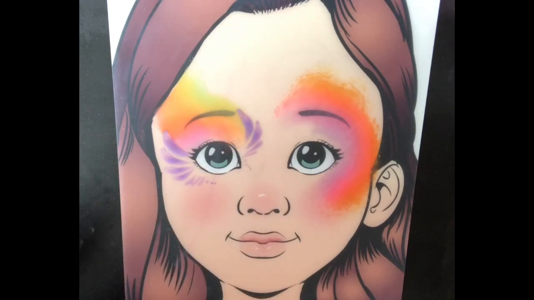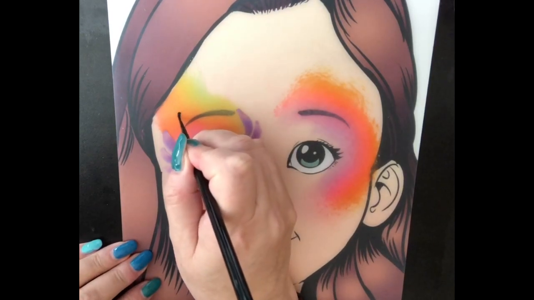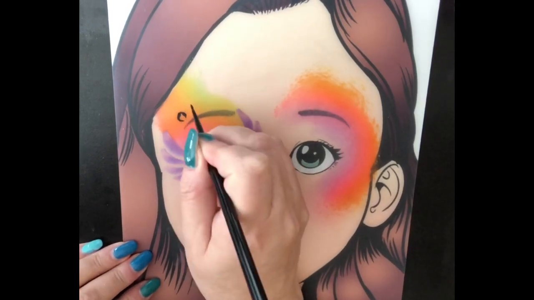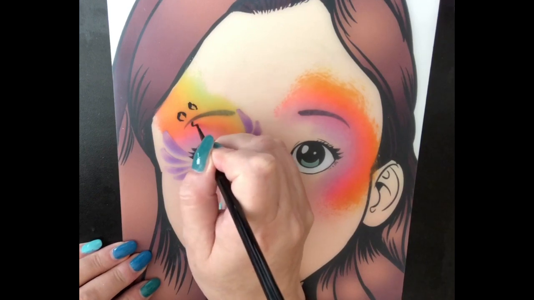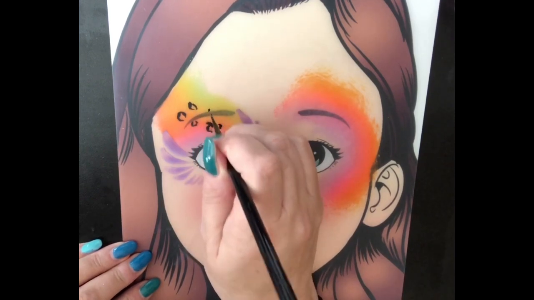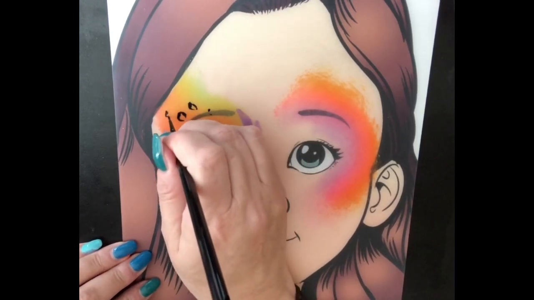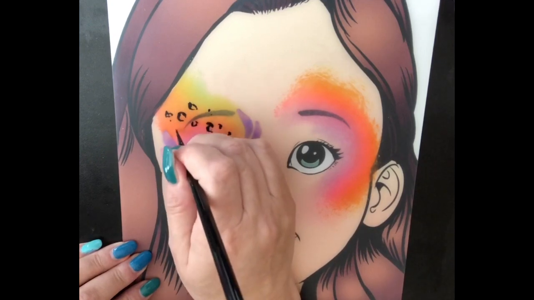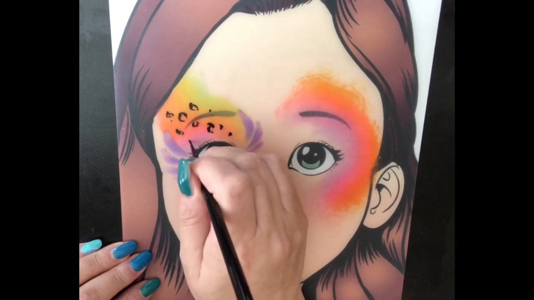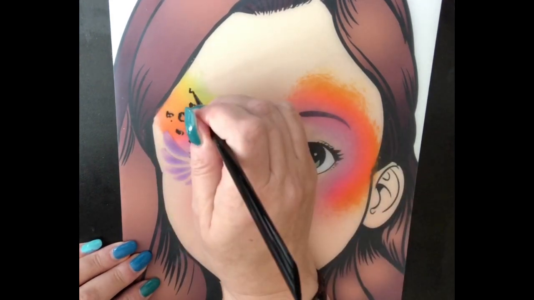You could do some stenciling, which we will cover later in the series, or you could do something like leopard print. There's something to fill the space and guide the eye down towards the focal point.